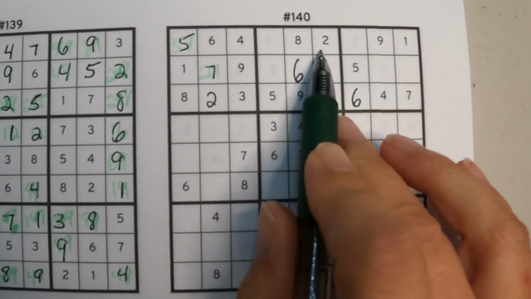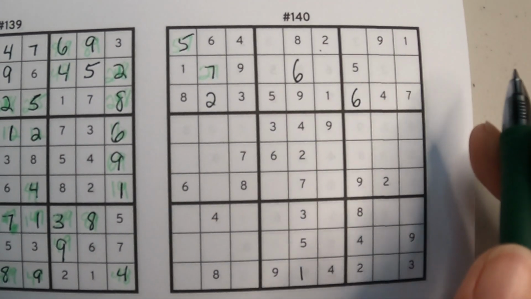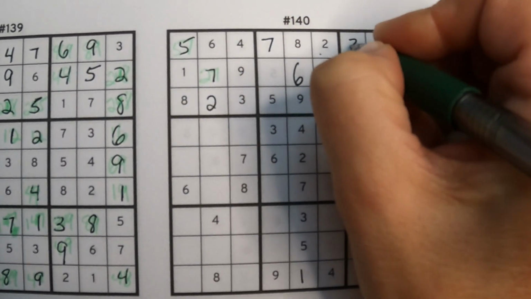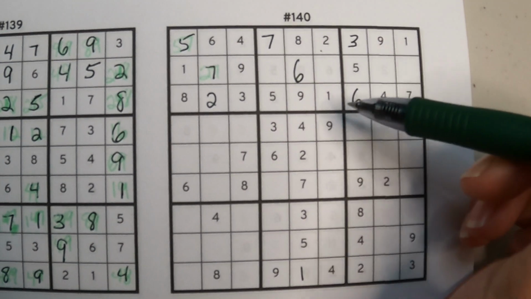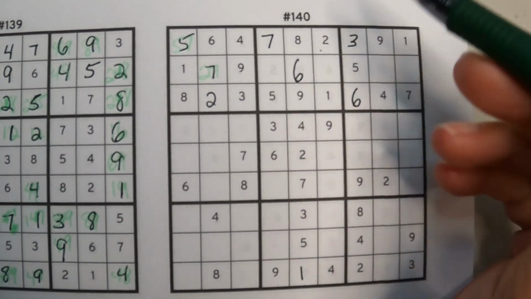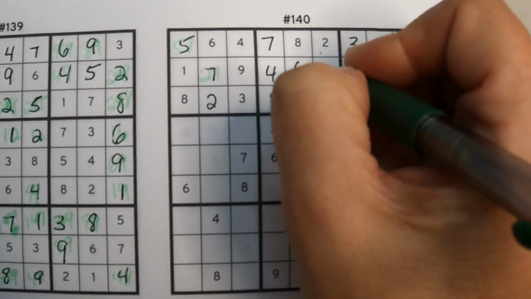For this row, we've got 1, 2, we're missing 3 and 7. We've got a 3 here, so 7, 3. For this box now, we're missing a 3 and a 4. We've got a 3 here, so 4, 3.